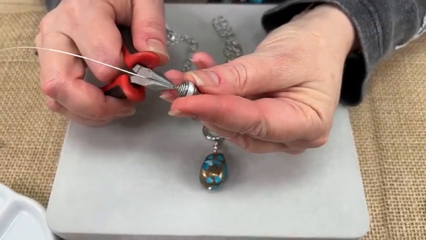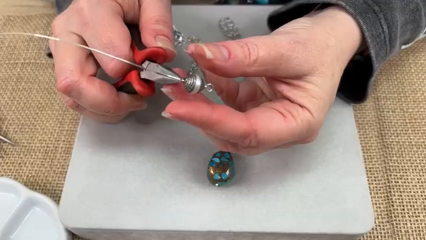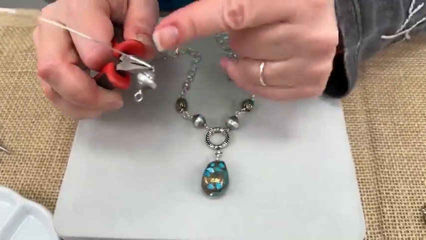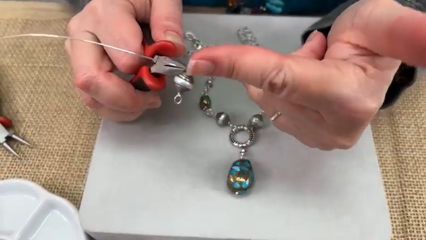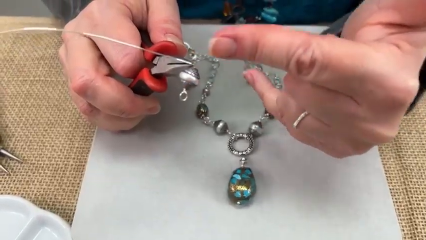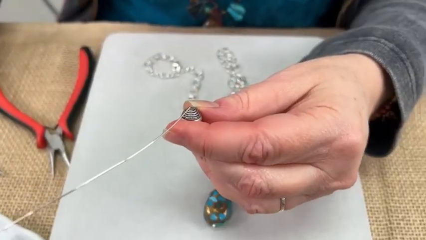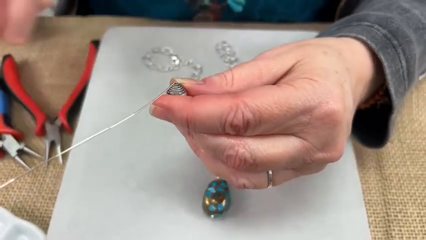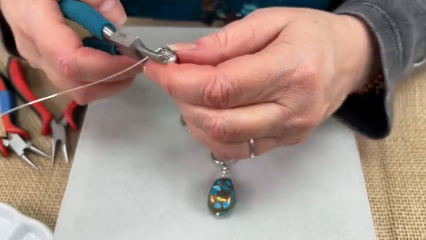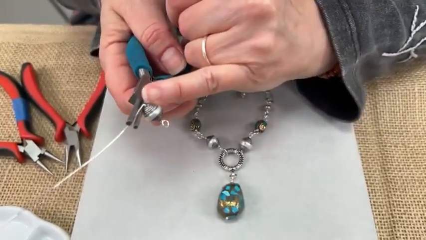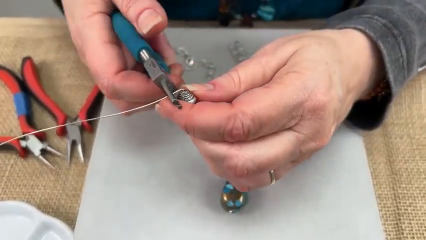So I'm holding the chain nose pliers in such a way that the wire is turned at the angle where the two loops are going to be aligned. And of course, I left a little bit of space. You don't need a whole lot.